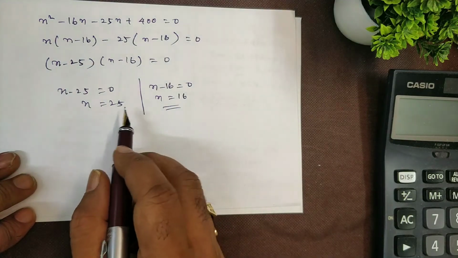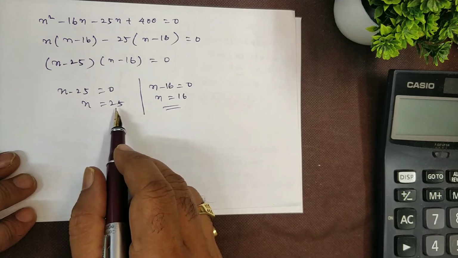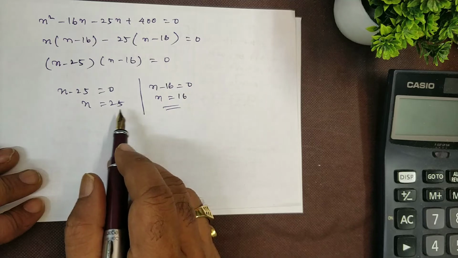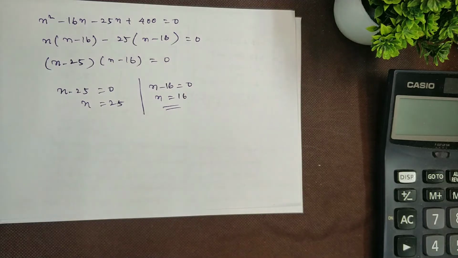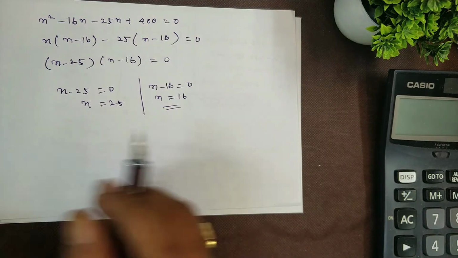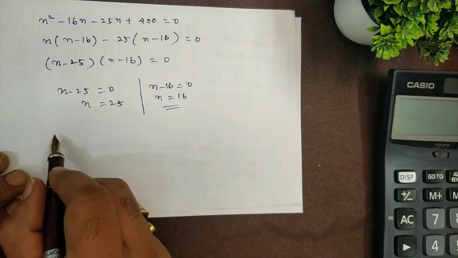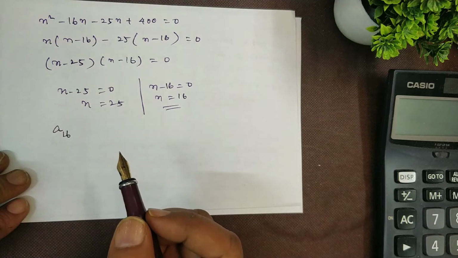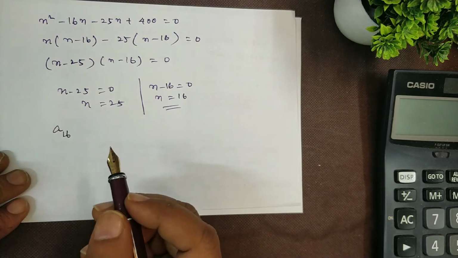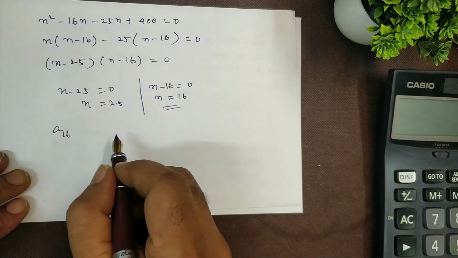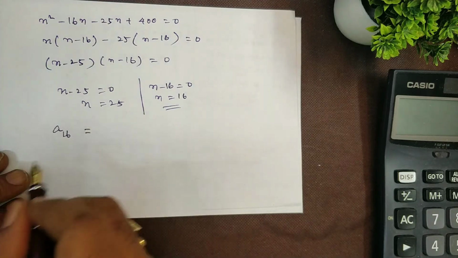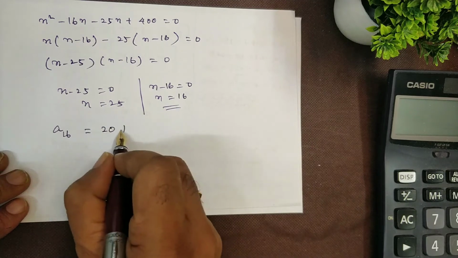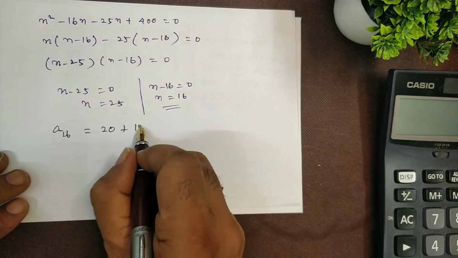And if we put 25, it will exceed the number, is it not? So let us take a16. a16 means the 16th row, that is the last row. So a16 is equal to how much? a is 20, plus n minus 1, that is 15, into d.